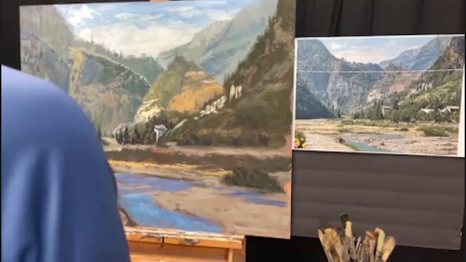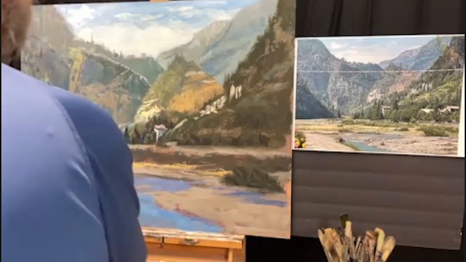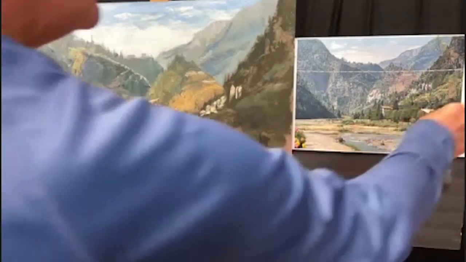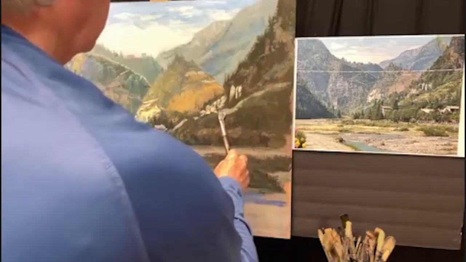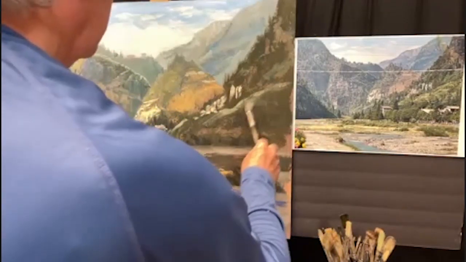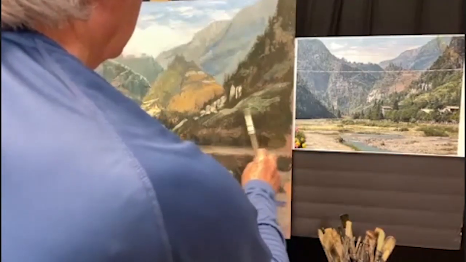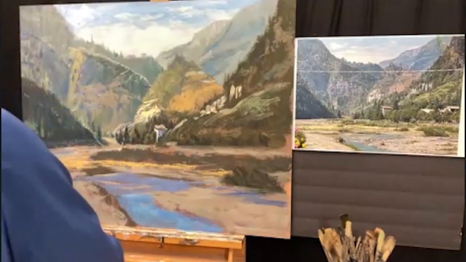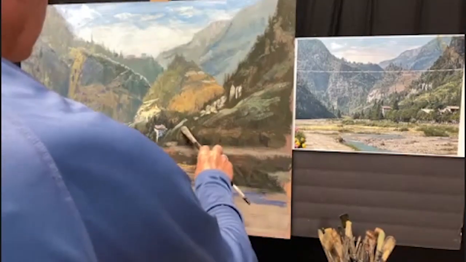Okay, keep moving. Get some more trees. Where are we at here? I've got about 20 minutes, so I'm getting a little panicky now. Falling a little further behind than I wanted to. So let's get this light plane. Get some more light on some of these trees here.